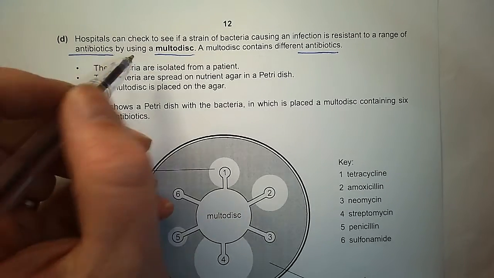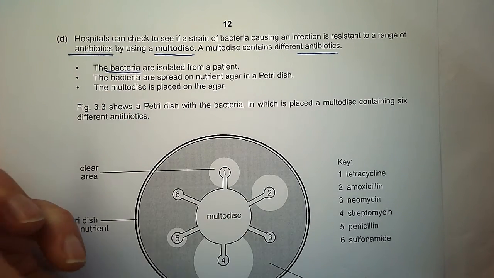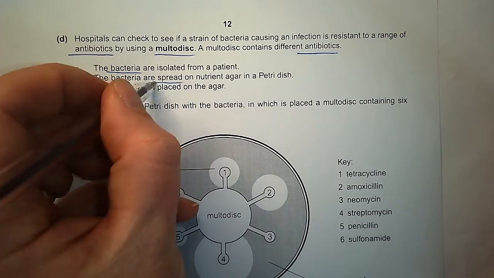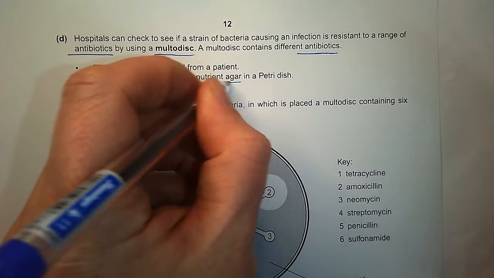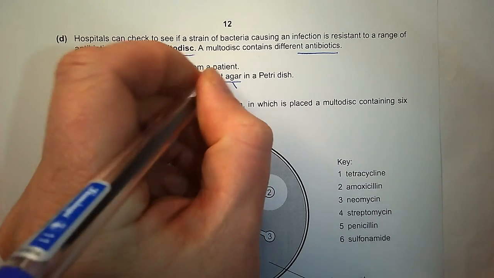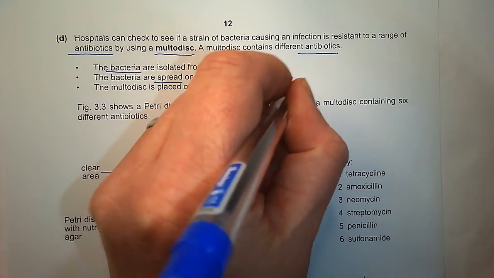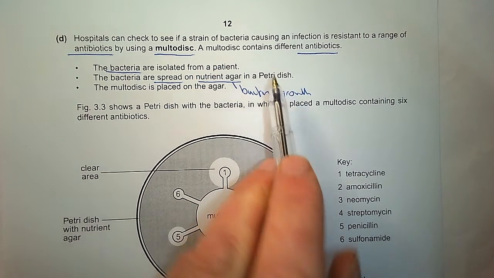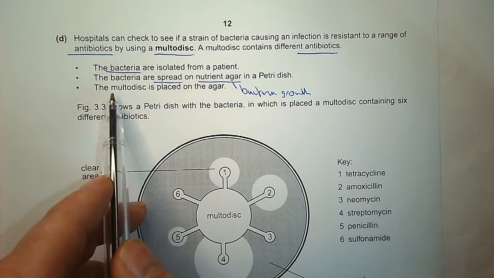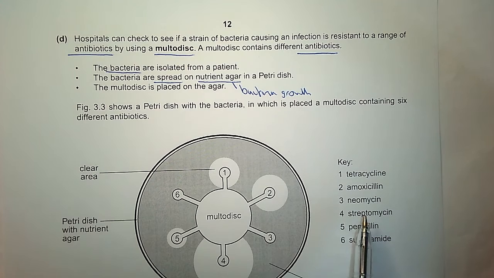It says the bacteria isolated from the patient. So we've got bacteria that are spread on the nutrient agar. So nutrient agar provides the nutrients for bacteria growth, and that's within a petri dish. The multidisc is placed on the agar with the antibiotics at points 1 to 6.